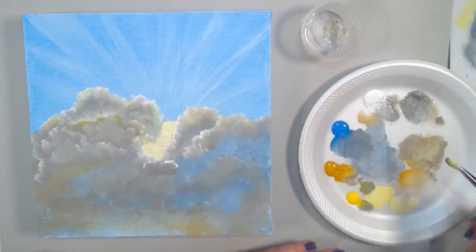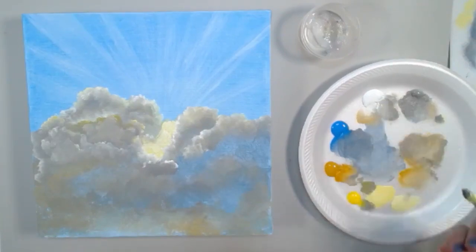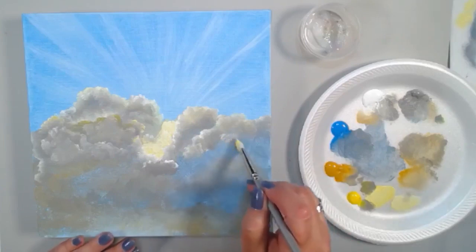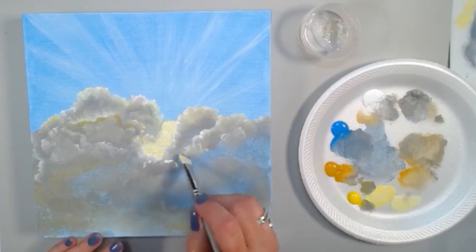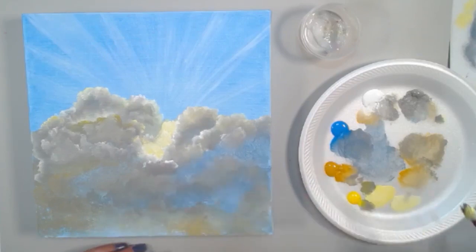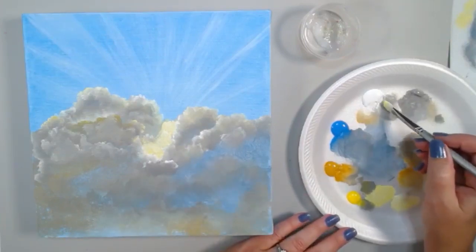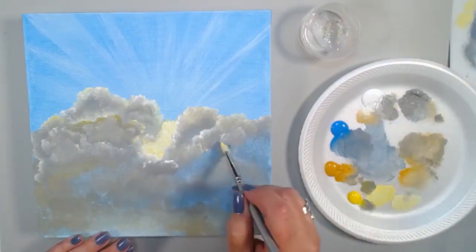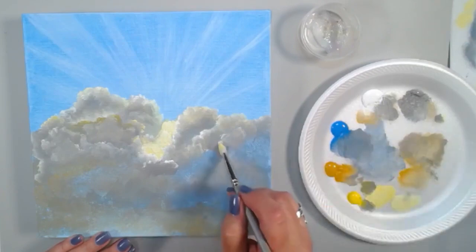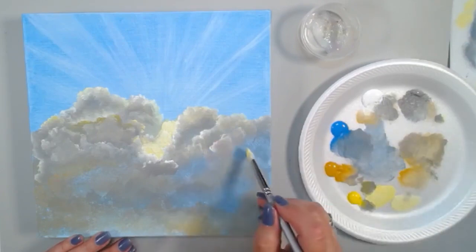Creating those layers. All right, so now that's the most important part, is getting around this light opening and then creating the layers closest to it.